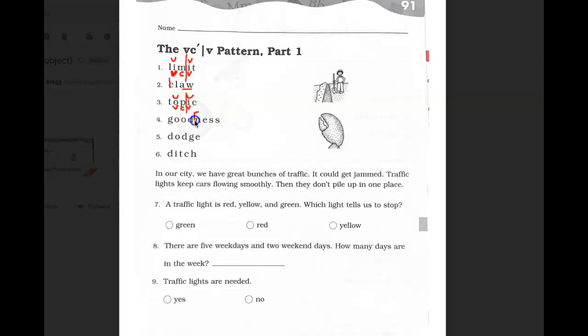Goodness, goodness. I see a suffix. So let's box it, and we have vowel digraph. Dodge. We have DGE. So we have a trigraph here. We have a G with a J sound. Short O sound. We don't really hear that D, and we don't really hear that E. Trigraph there. Ditch. We have a digraph, don't hear the T, and a short I sound.